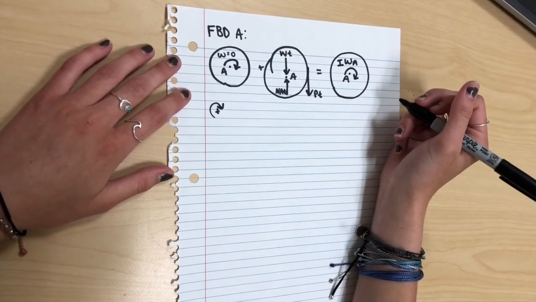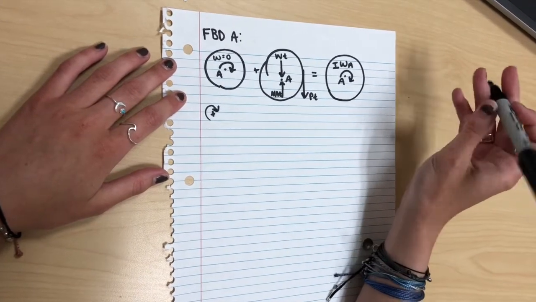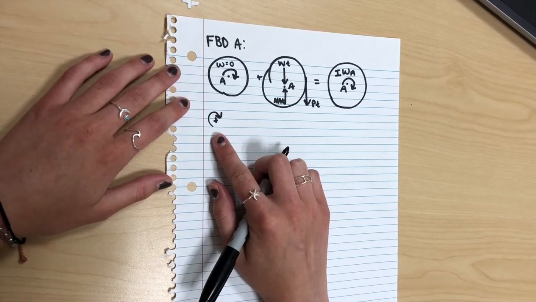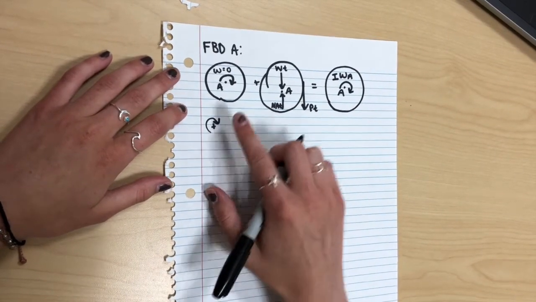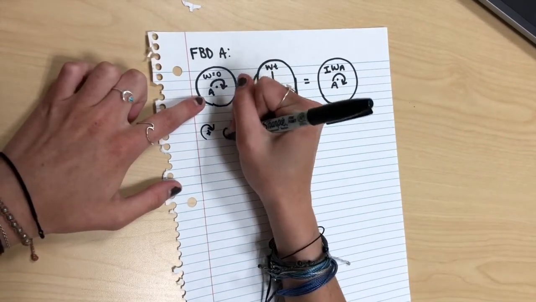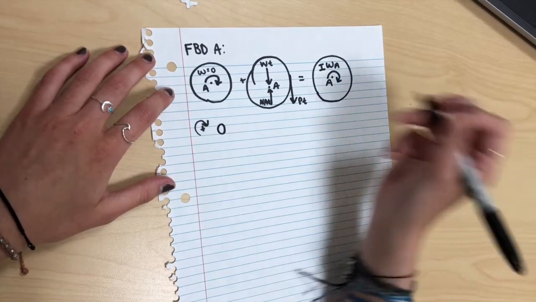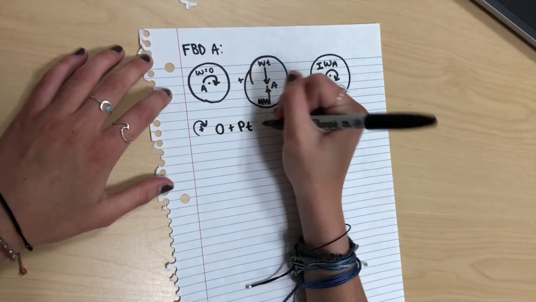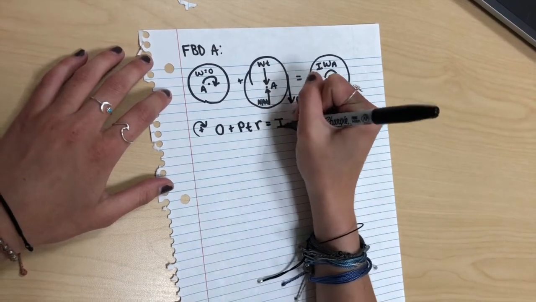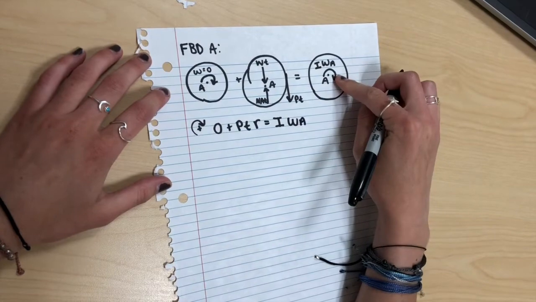The next step in solving this problem is to take the moment about point A. We do this by using the free body diagram made previously, taking the clockwise direction as positive. Since the angular velocity is 0, the moment about point A in circle 1 is 0. For our second circle, we multiply the force PT times the radius r and set both of these equal to the inertia times the angular velocity of A, which is found in the third circle.